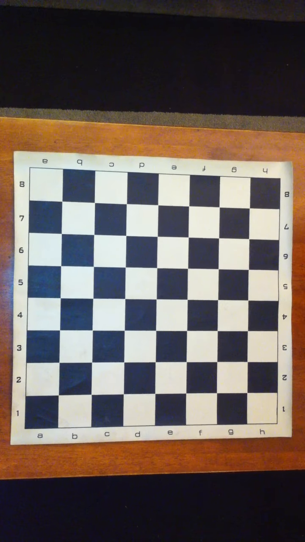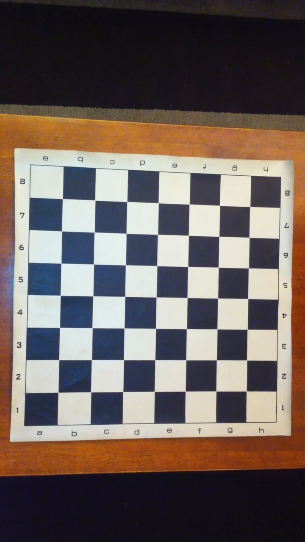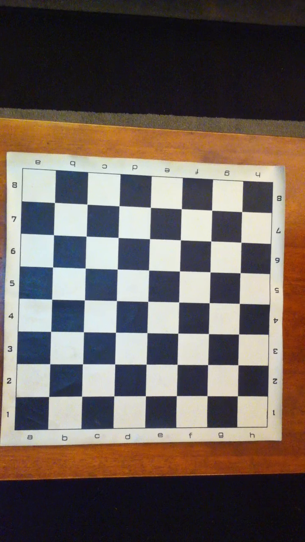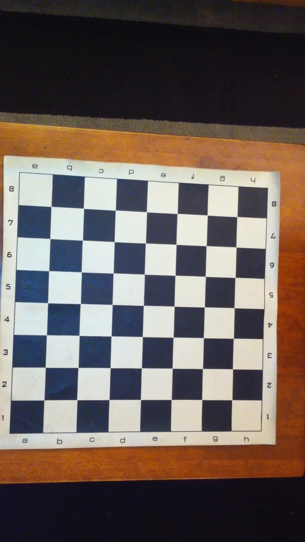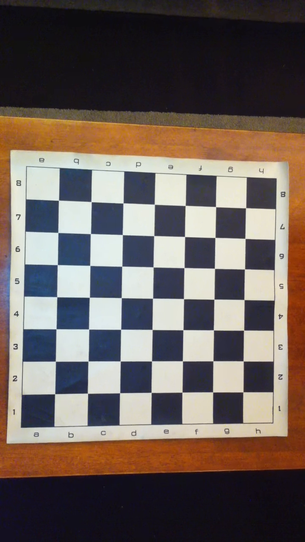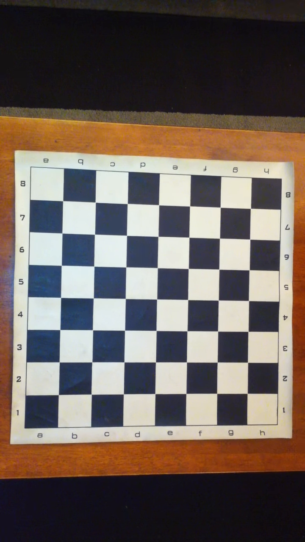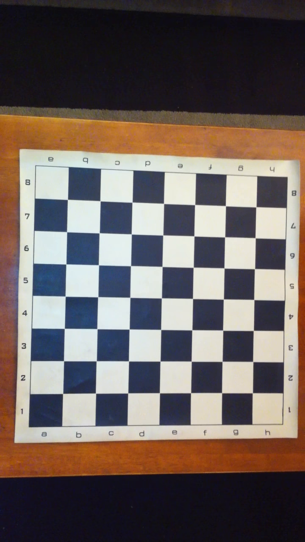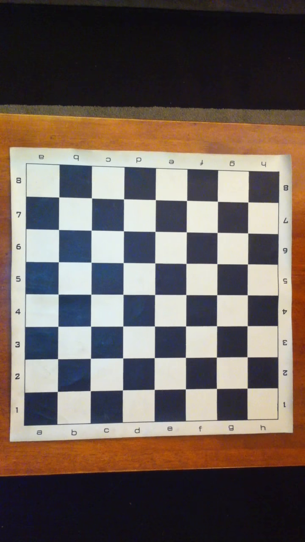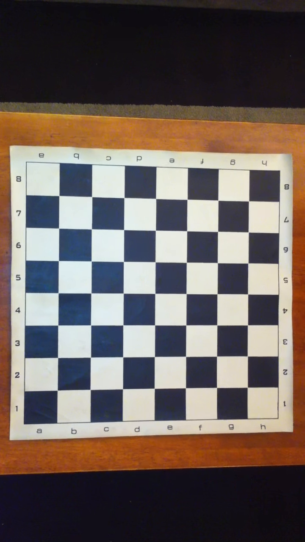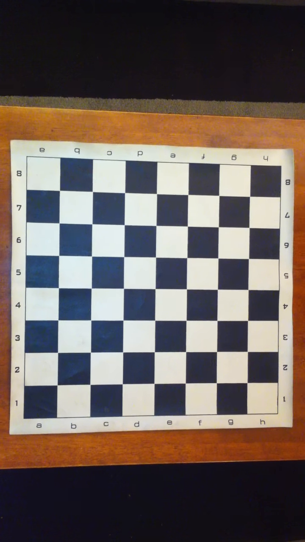So to quickly recap, number one, the lowercase letters are called files. The numbers 1 through 8 on each side, we're going to call those ranks. We use the system of files and ranks in order to name an individual square, which we call a coordinate. There's 64 coordinates on a chessboard.